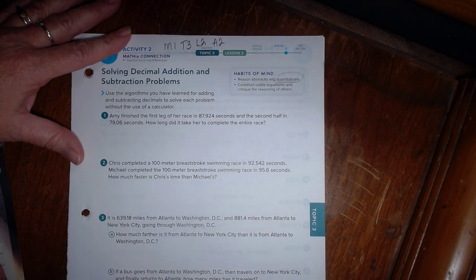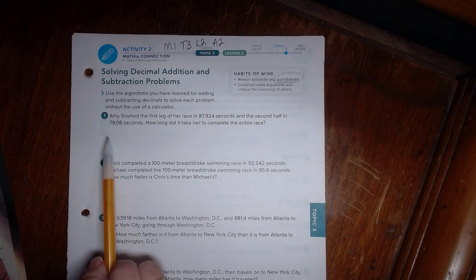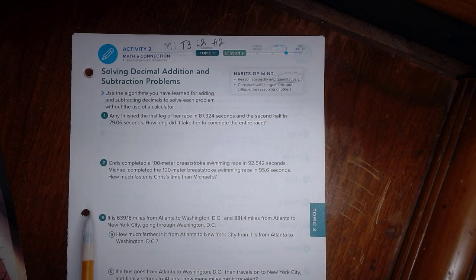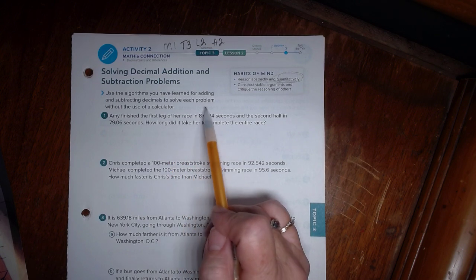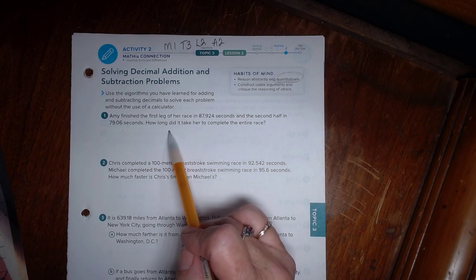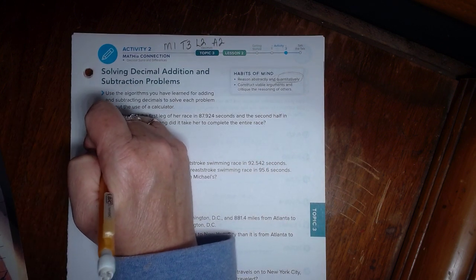So the first thing I want to do before we do any calculations is read each question and just determine, are we going to be adding or subtracting? In question 1, it says Amy finished the first leg of her race in 87 and 924 thousandths seconds and the second half in 79 and 6 hundredths seconds. How long did it take her to complete the entire race? So we have two numbers, and they want to know how much it was for both. So this will be an addition problem.